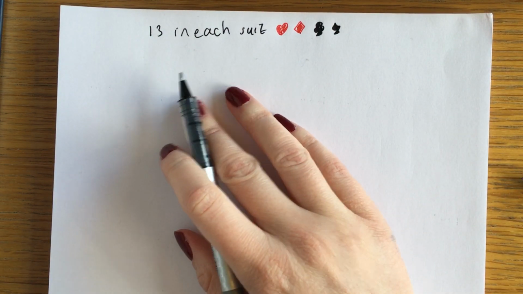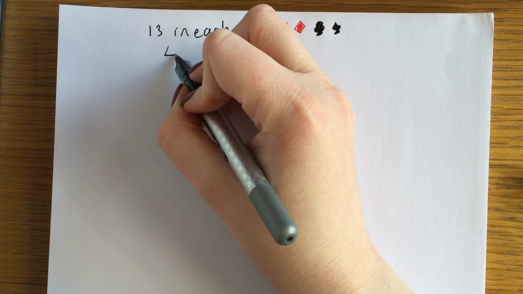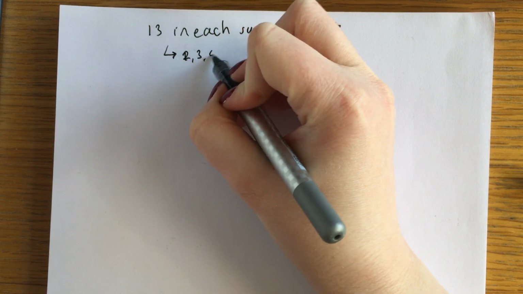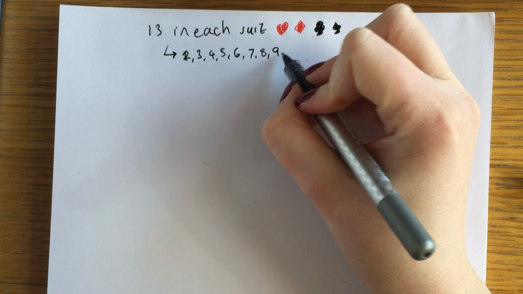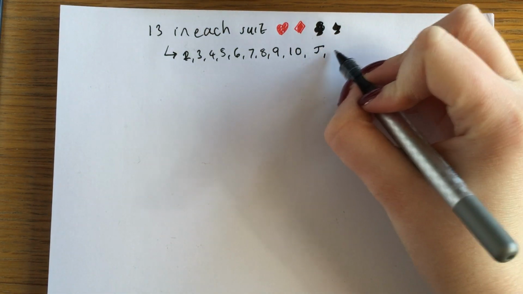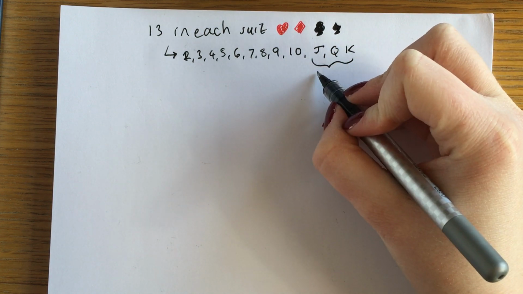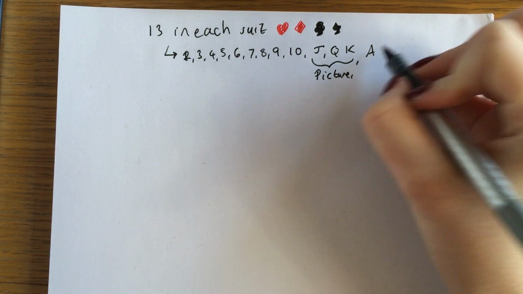So there are 13 of each suit, and in every single suit you have a 2, a 3, a 4, a 5, a 6, a 7, an 8, a 9, a 10. You then have the picture cards, which are Jack, Queen and King, and then you have an ace.